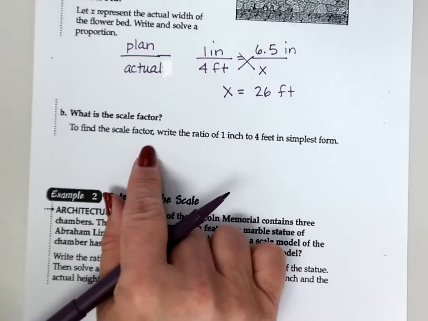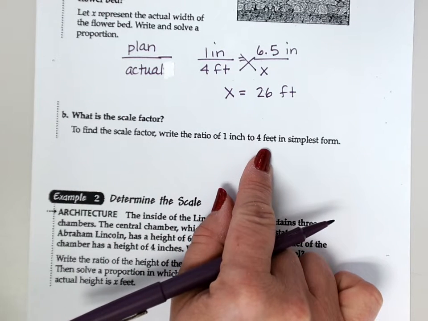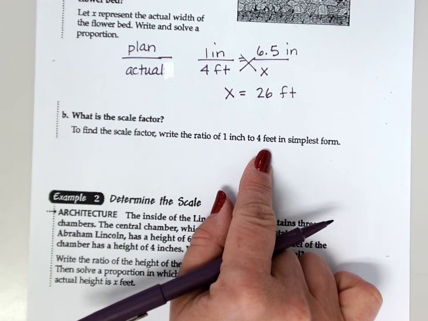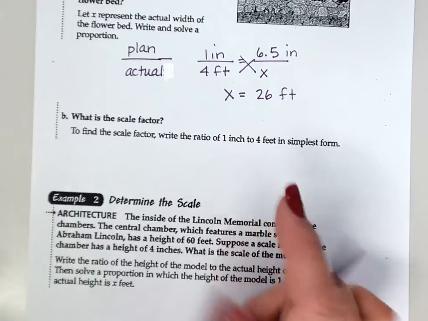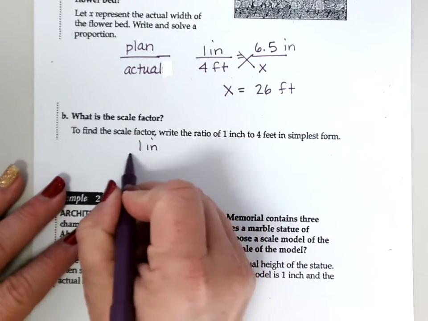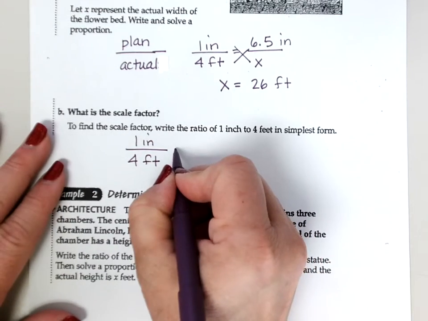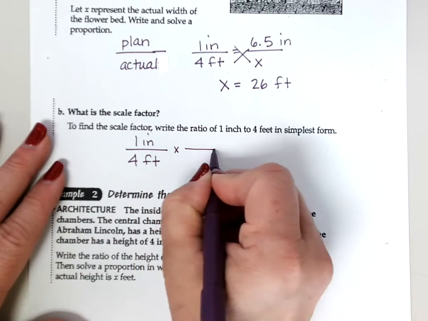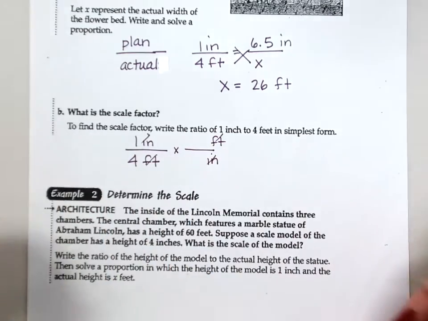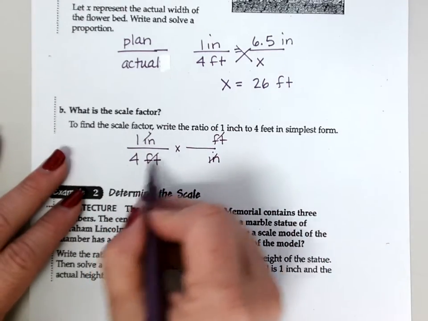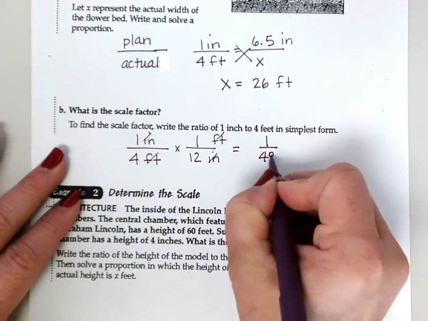I'm going to find the scale factor. We're going to write the ratio of 1 inch to 4 feet in simplest terms. And we said the scale factor has to be in the same units. So right now my scale is 1 inch to 4 feet. Now remember, we can multiply here and do cross to cancel out all the units. So I have 1 foot to 12 inches. So it's 1 to 48.